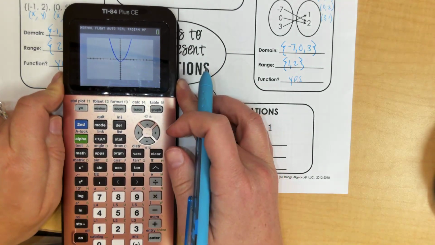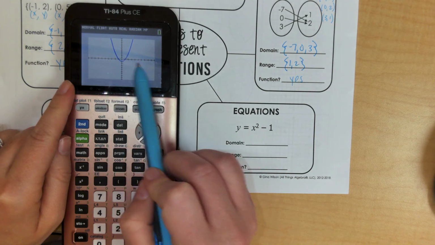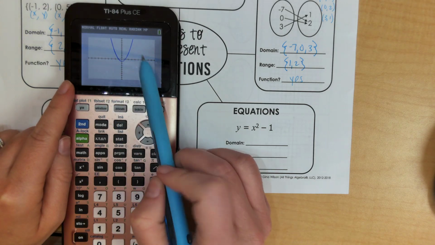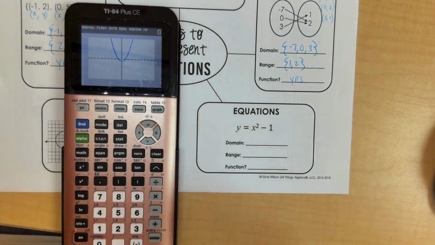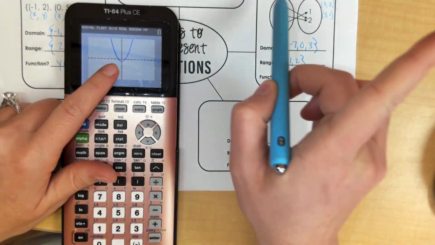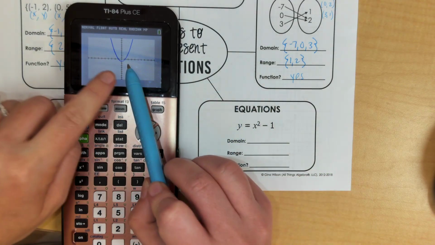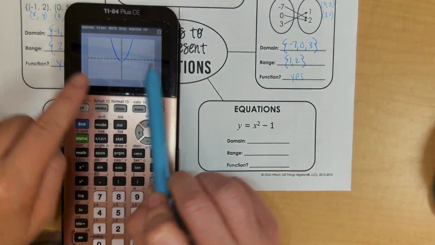So if I'm looking at domain, I'm looking at where the x values are, where we're going to have x coordinates for this line. If you look, because it's going up and out to the right and up and out to the left, those x values are going to go in both directions forever.